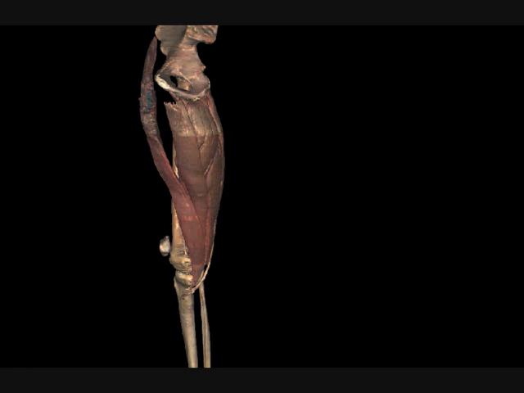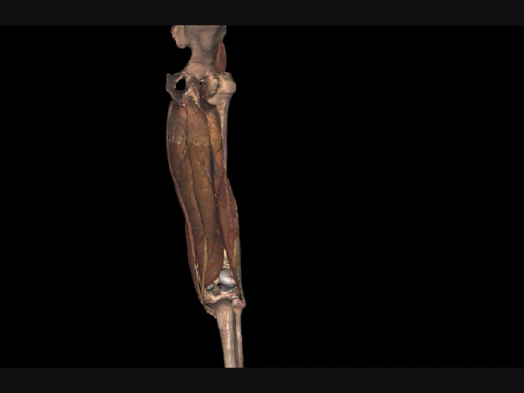So moving once again back to the posterior compartment of the thigh, if we remove the semitendinosus muscle, we see the semimembranosus muscle. Semimembranosus muscle arises from the ischial tuberosity, from an area above and lateral to the conjoint origin of the biceps femoris and the semitendinosus muscle.